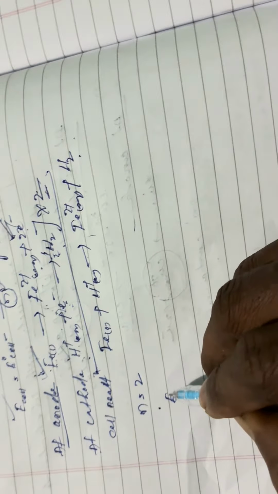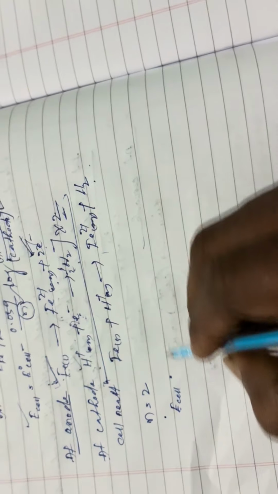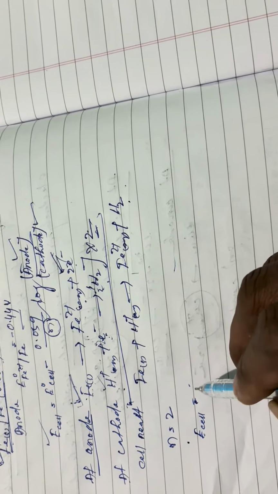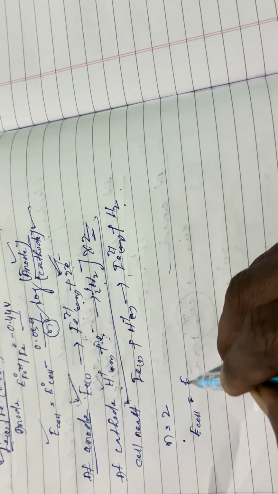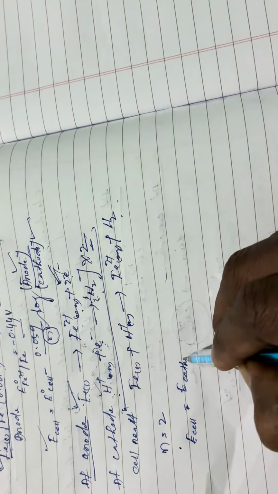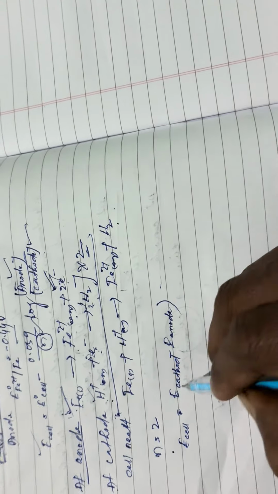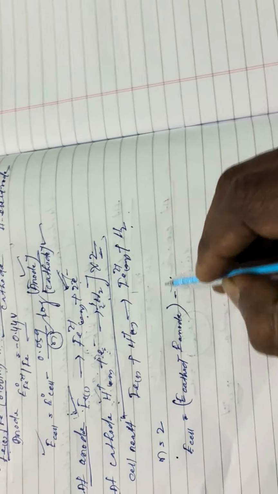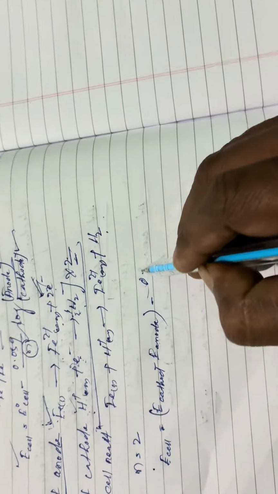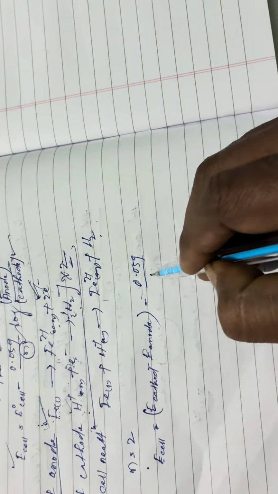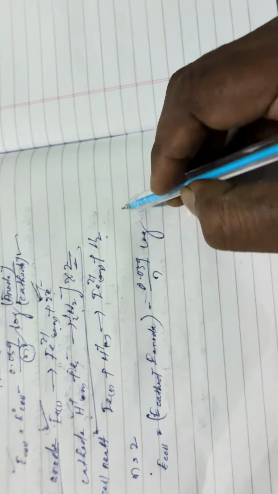E cell equals E naught cell. How to calculate E naught cell? E cathode minus E anode. This is E naught cell, minus 0.059 divided by n log anode by cathode.